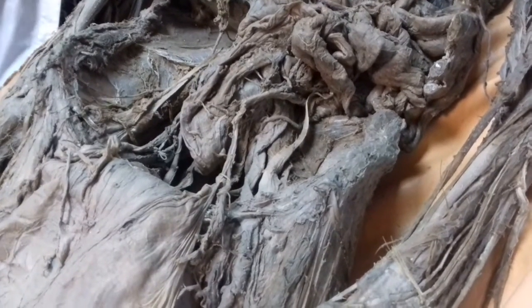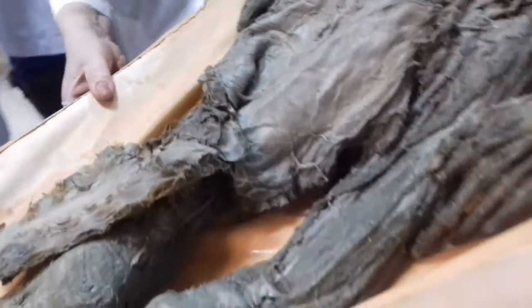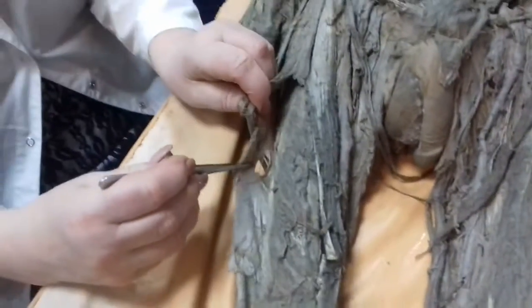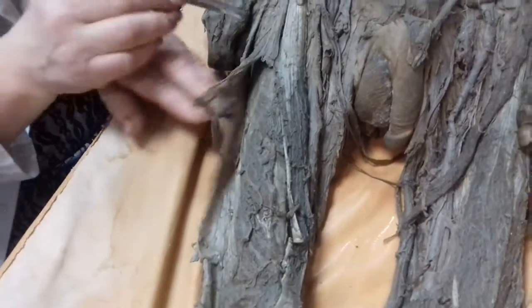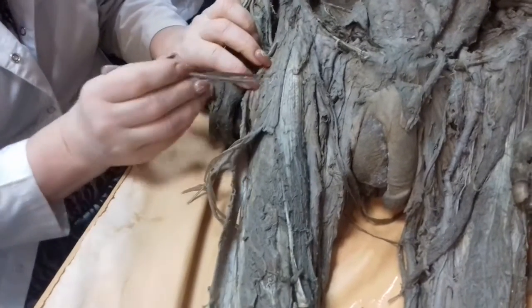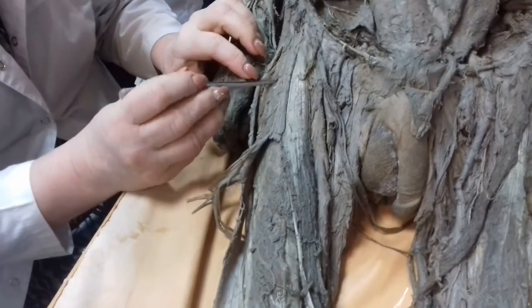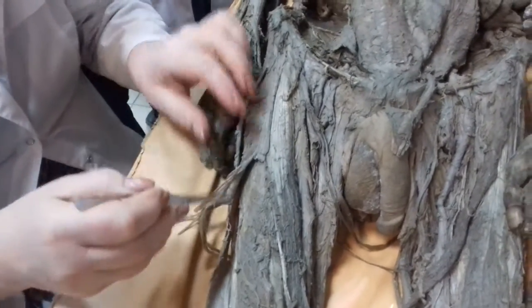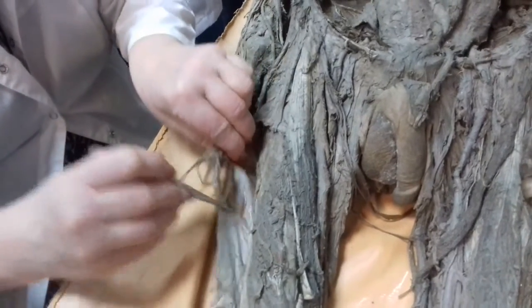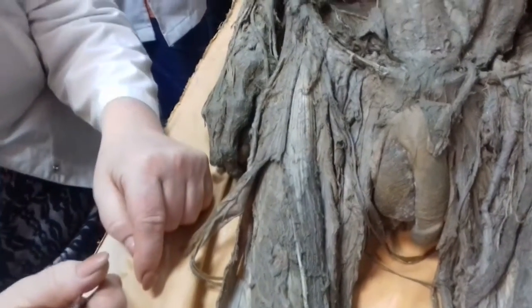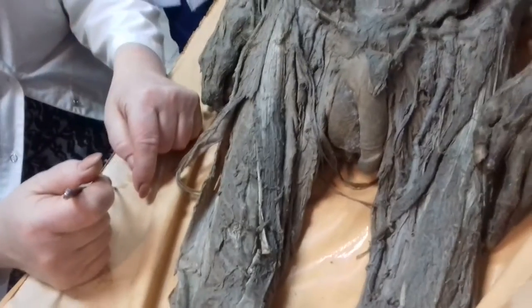Tensor fasciae latae. You can see this is the broad fascia, fascia lata. And do you see here, you can see into it, it completes the tensor fasciae latae muscle. Do you see? What does it do? It expands this fascia. Gluteus maximus. This is cut above.